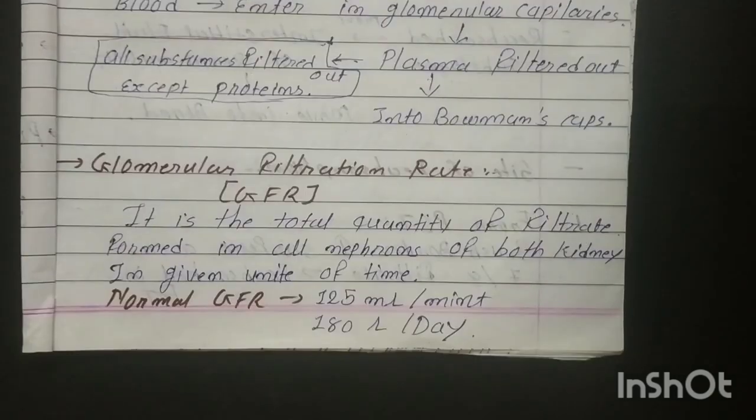Let's see a very important topic in glomerular filtration, which is the glomerular filtration rate. Why is it very important? Because it is one of the parts of the urine test and renal test, and it is also very specific in some pathologies.